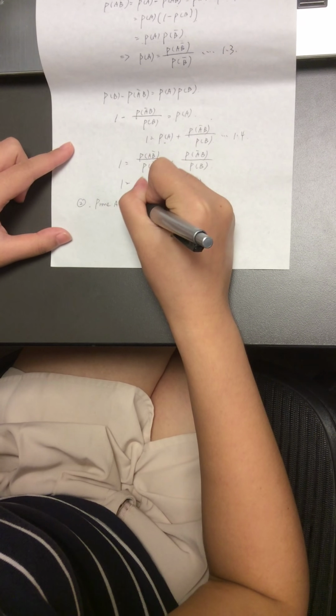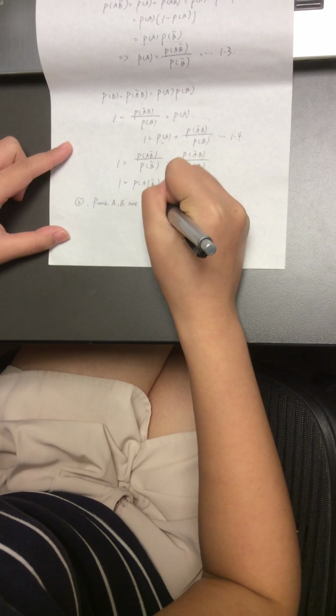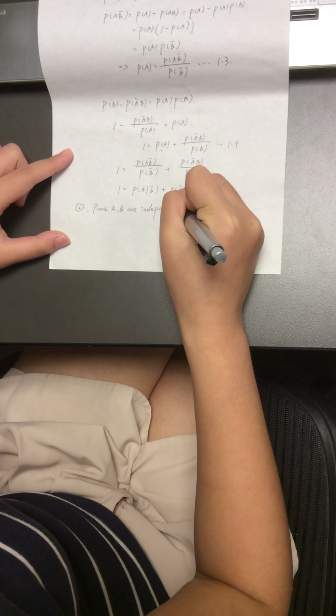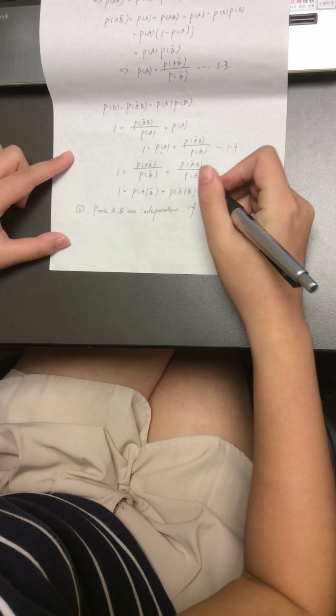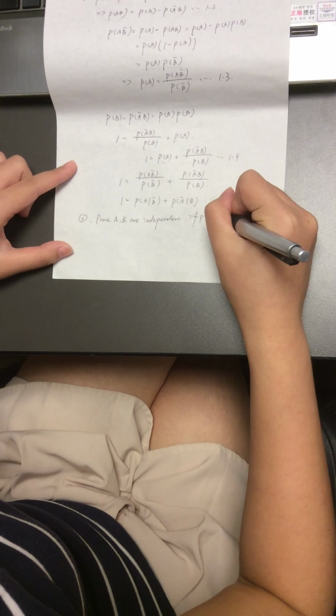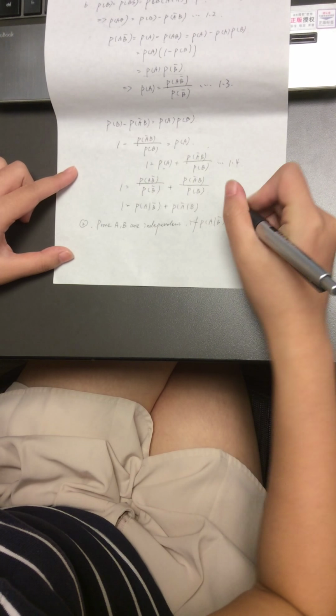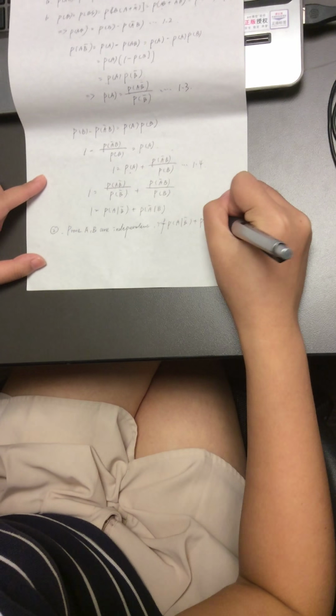And the second is to prove A, B are independent if we get this equation.